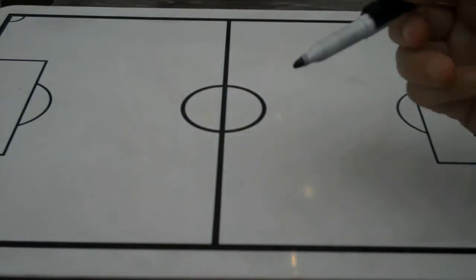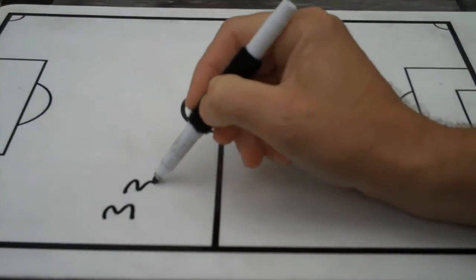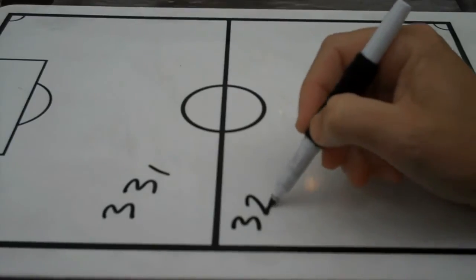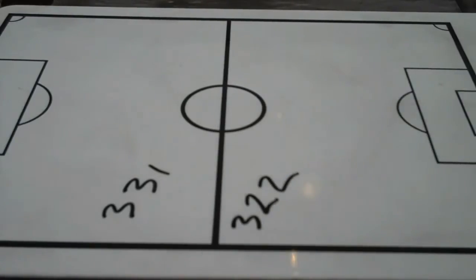So this video is about the difference between the 3-3-1 formation we've been playing so far and an alternate formation. I want us to try the 3-2-2.